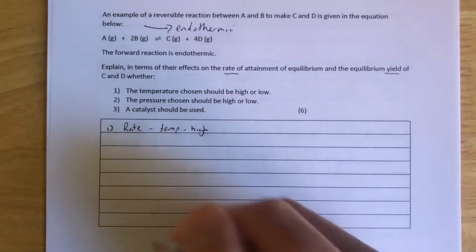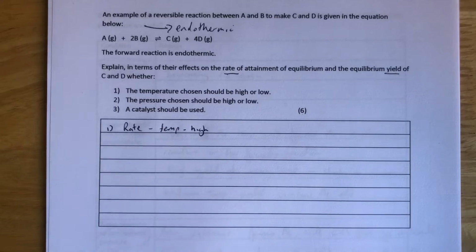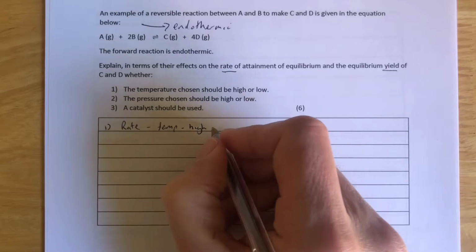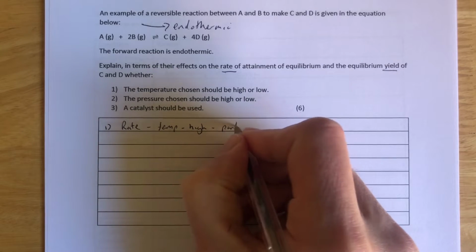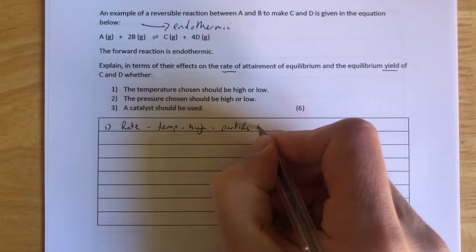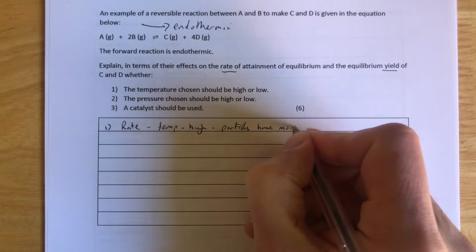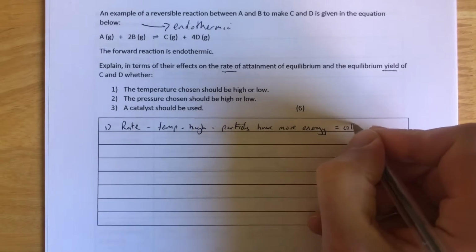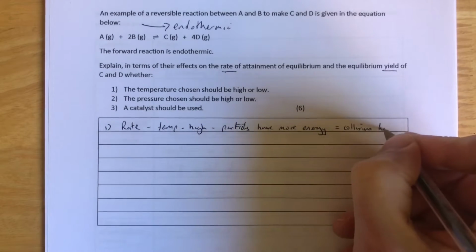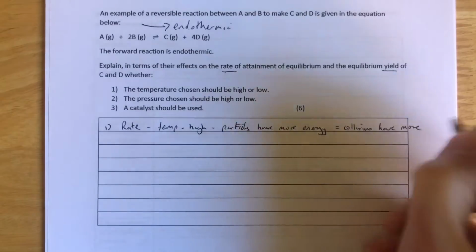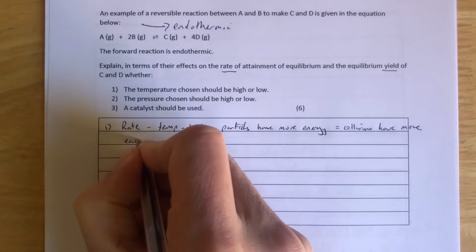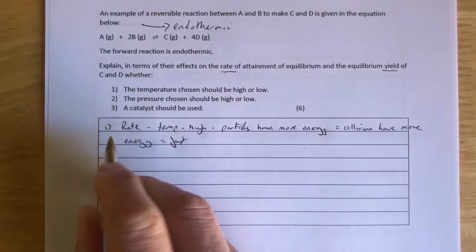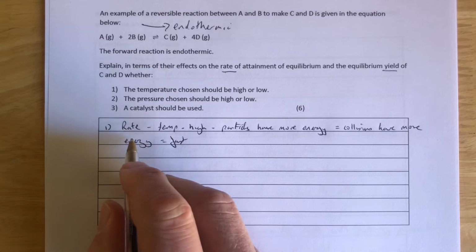Okay, there's nowhere near enough space here. You get far more room in the exam to answer this, so you need to answer in full sentences. I'm just going to put some abbreviations down. Temperature needs to be high. Why? Particles have more energy. If particles have more energy, collisions have more energy, and that makes it fast. Okay, so that's rate for temperature.